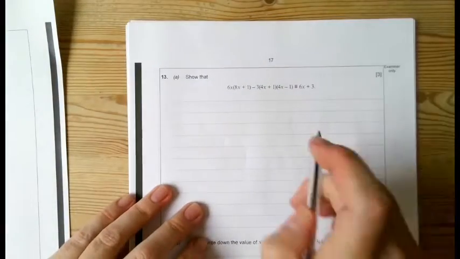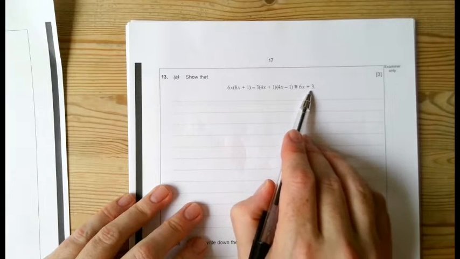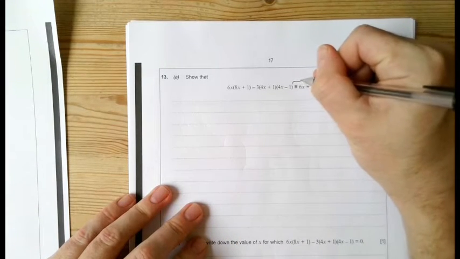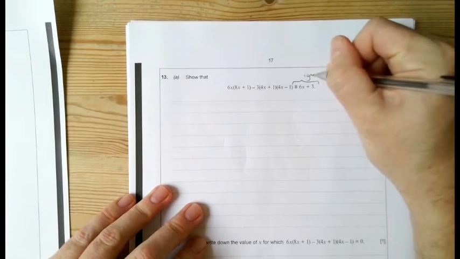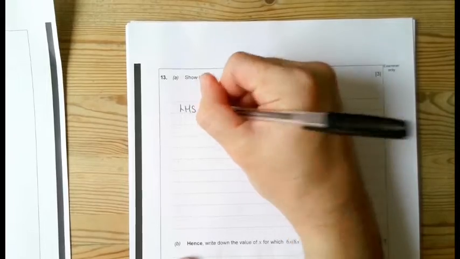Okay, over the page, we have what is called an identity. Now, we're told to show that this thing minus this thing is identical to that. They're basically telling us what the answer is. So initially, I want us to completely ignore this bit here, and I'm going to work with the left-hand side, the LHS, the left-hand side.